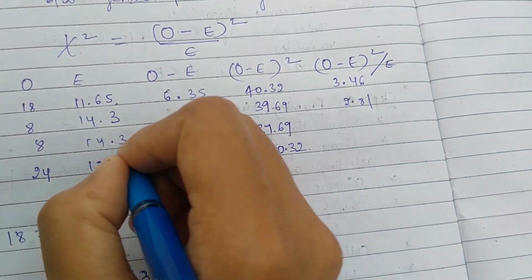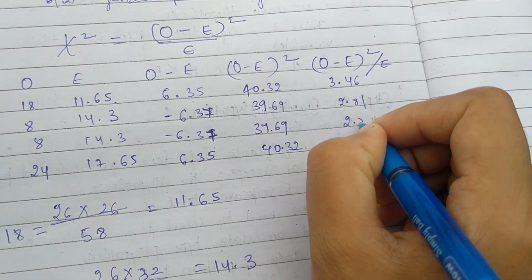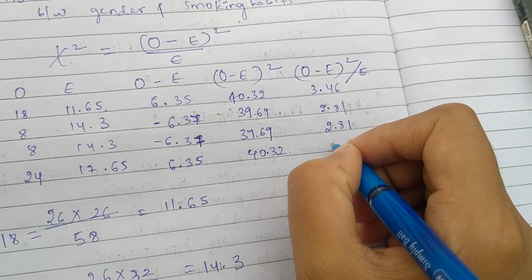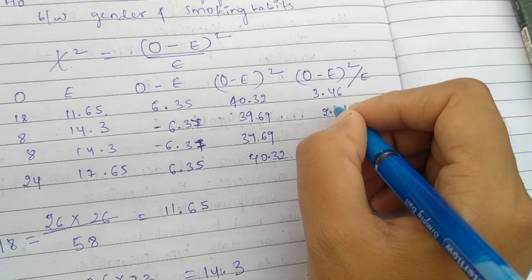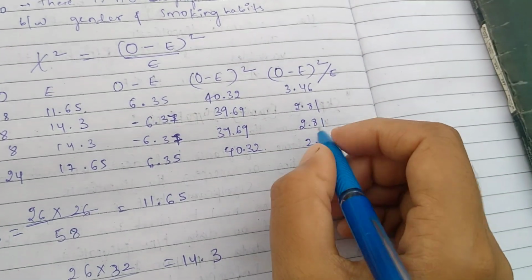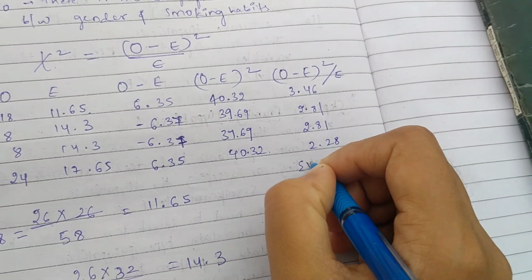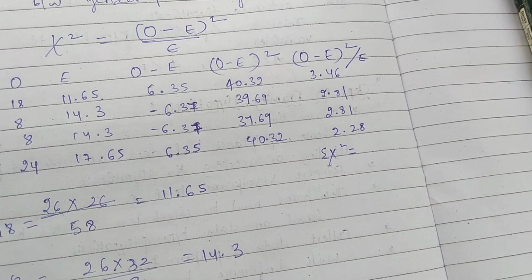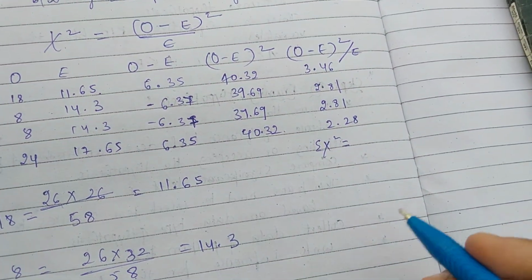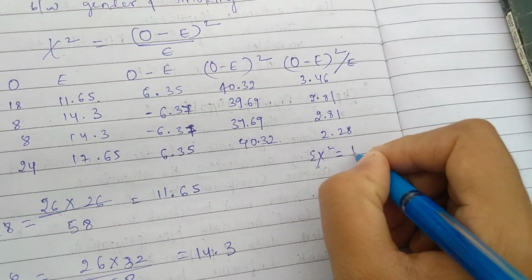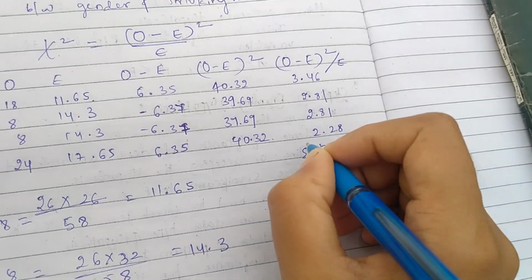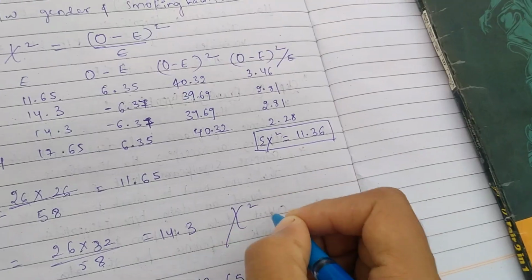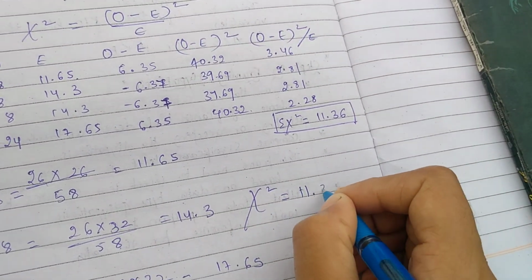Similarly we get 2.81 again, followed by 40.32 divided by 17.65, which gives around 2.28. We add these total values, and the summation gives 11.36. So this is our chi-square: chi-square is equal to 11.36.